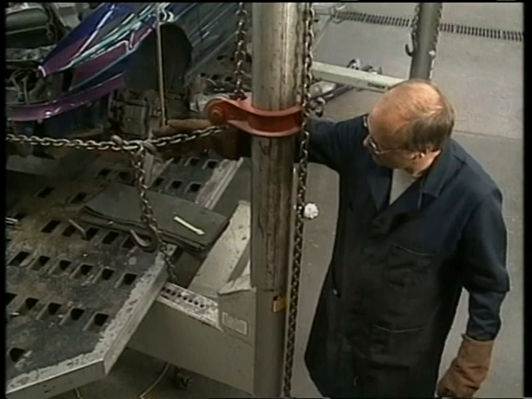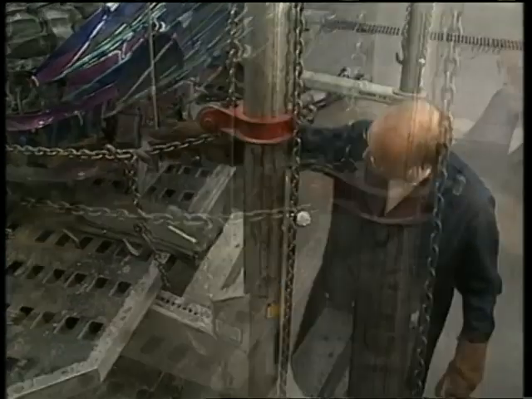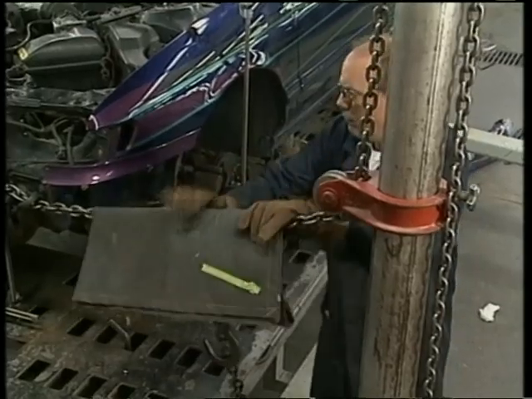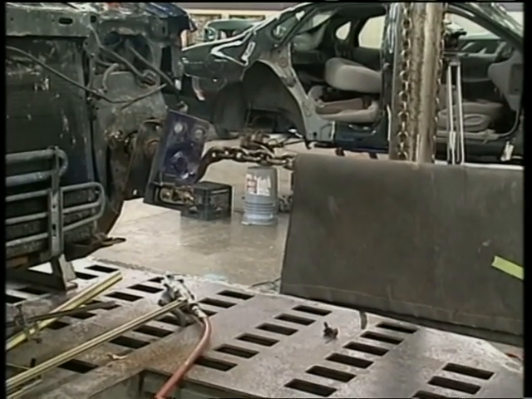During a pull, never stand in a place where a chain might hit you if it snaps. And cover chains with a heavy blanket when appropriate. This will prevent the chain from being thrown across the shop if it breaks.